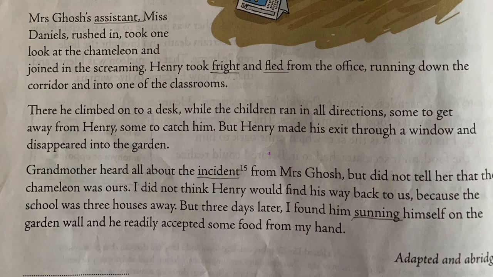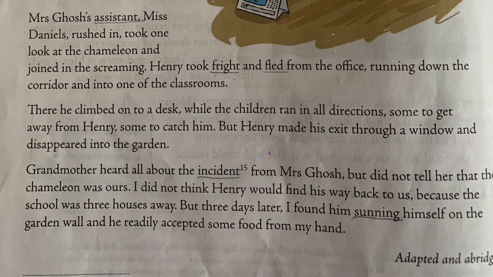So after Mrs. Ghosh saw the chameleon, she was shouting. So her assistant, Mrs. Daniels, rushed into her room and took a look at the chameleon, and she also joined Mrs. Ghosh in screaming. Henry was frightened. He got scared and fled from the office. Fled means he ran away from the office and he went into one of the classrooms. There he climbed on the desk and the children got disturbed. They started running in different directions. Some were running away from the chameleon, some went to catch him, but somehow the chameleon could move out of the classroom through a window and he disappeared into the garden.